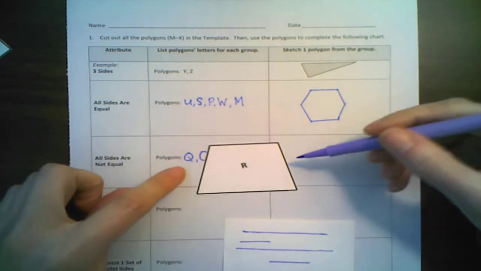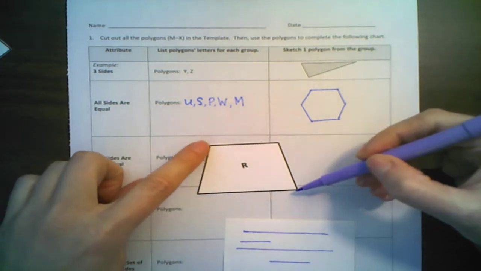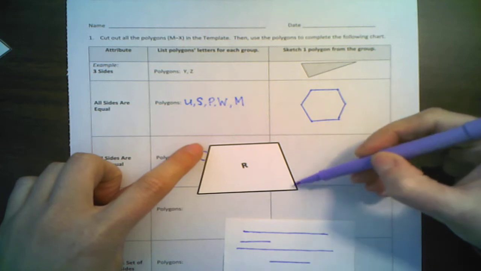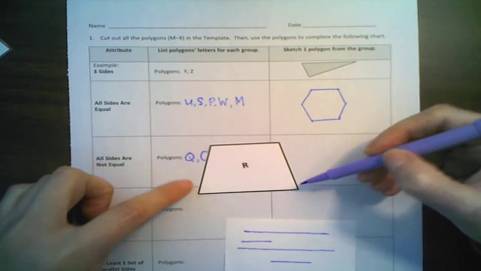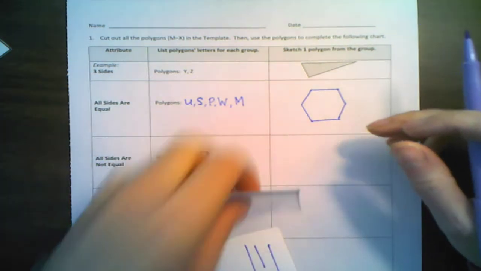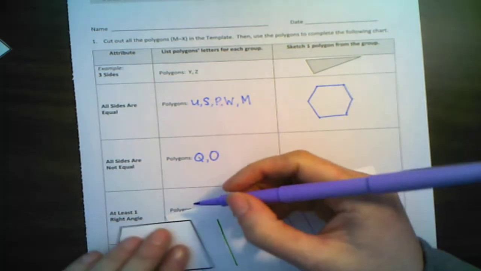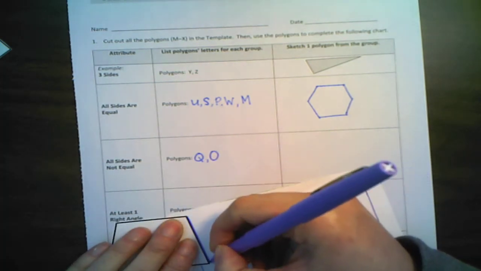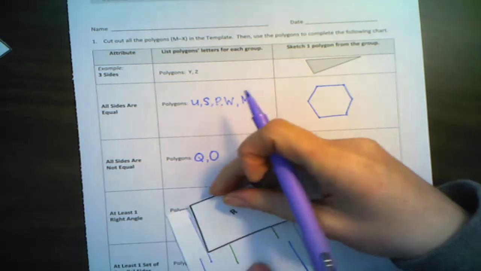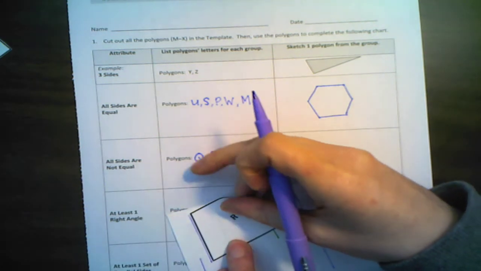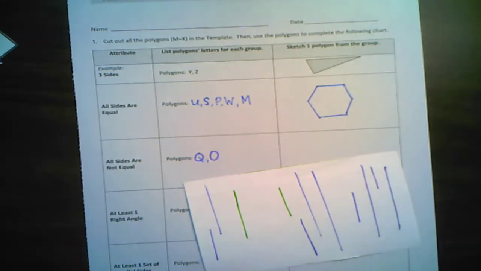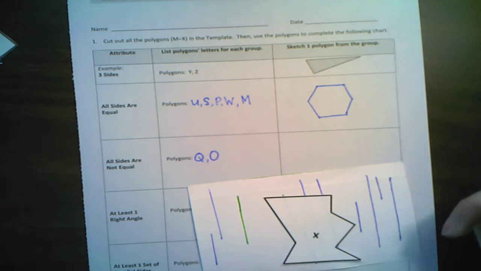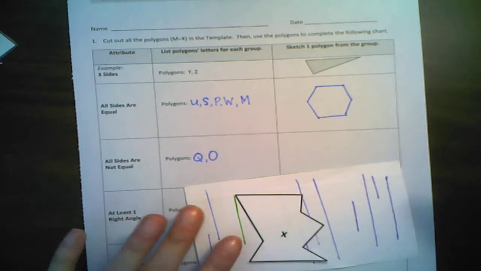R, we already know, right? That this side and this side are the same. If we wanted to check our work, we could, and I'm going to, just to prove it. Yeah, see, those sides are the same. So R is not qualified in our category of all different sides. Okay, you know what I mean.